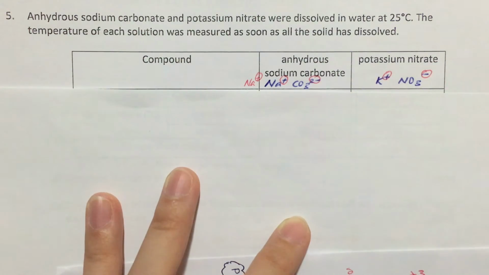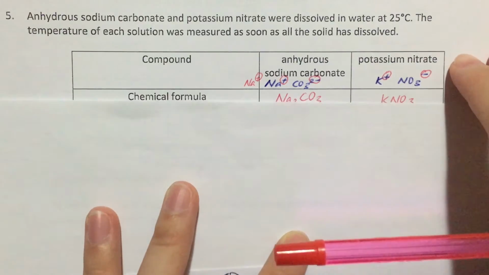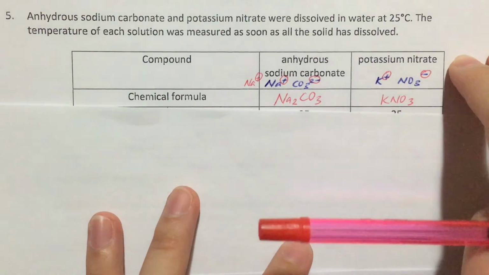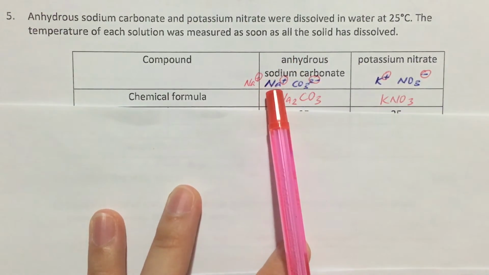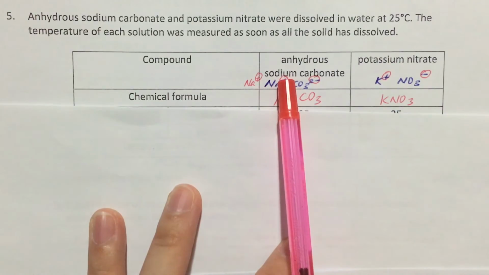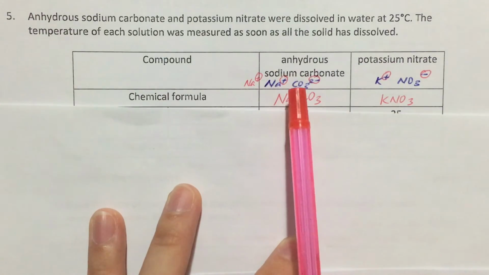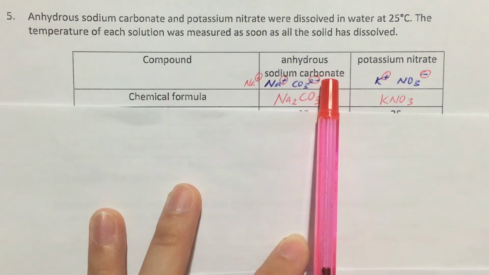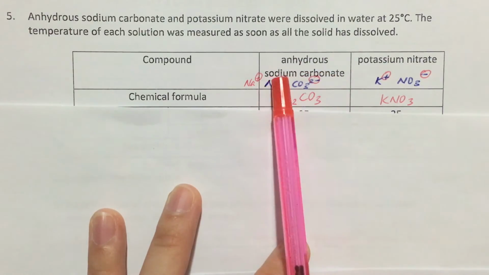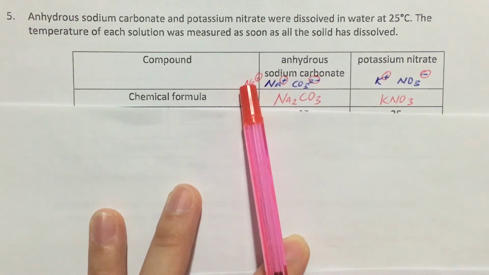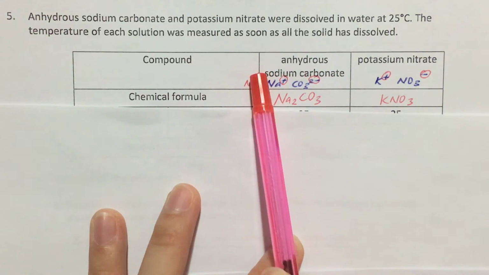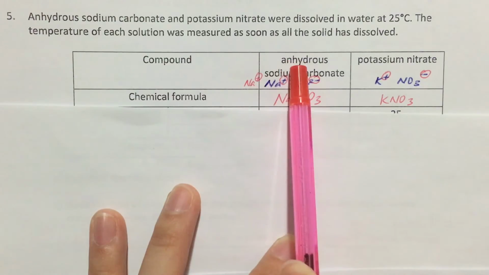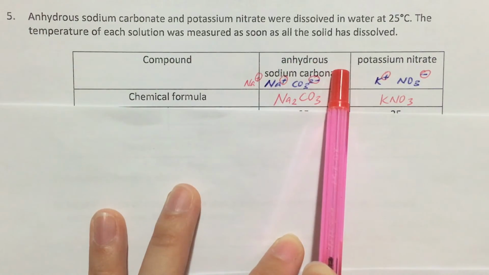So for this question, the first part of it, they ask you what's the chemical formula. So if you look at your periodic table, sodium is group 1, so Na+. Carbonate is a polyatomic ion, CO3 2 minus. We need to balance the charges. This is 1 plus, this is 2 minus. So we need one more sodium. So once we put that in, we have 2 plus, 2 minus, charges are balanced.